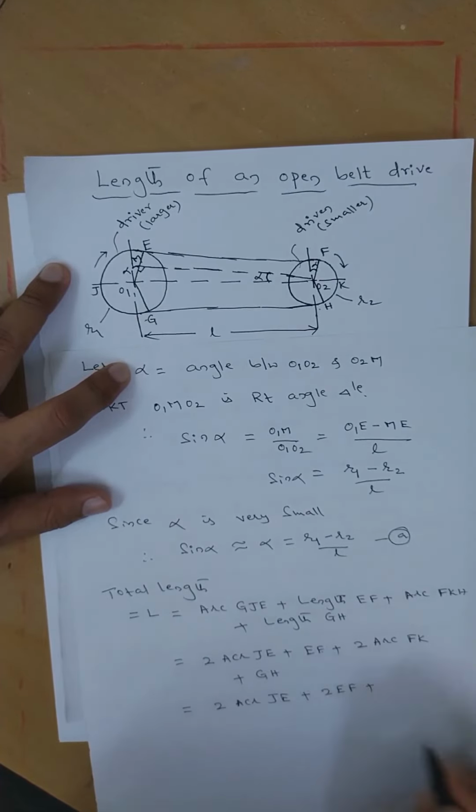We simplify here. This will be equal to 2 into R1 into pi by 2 plus R1 into alpha, plus L minus R1 minus R2 whole square divided by 2L, plus R2 into pi by 2 minus R2 into alpha.